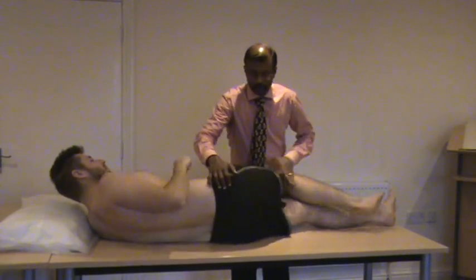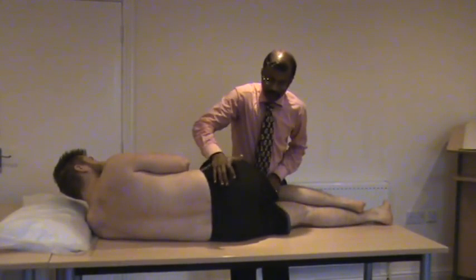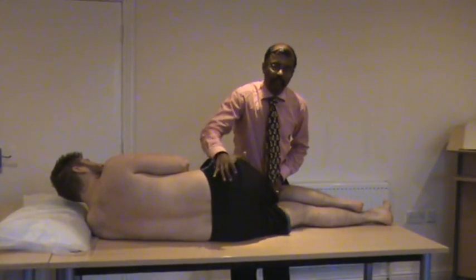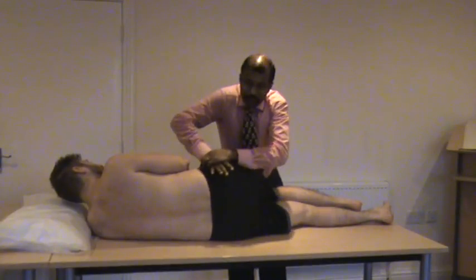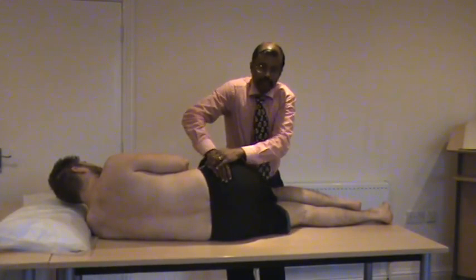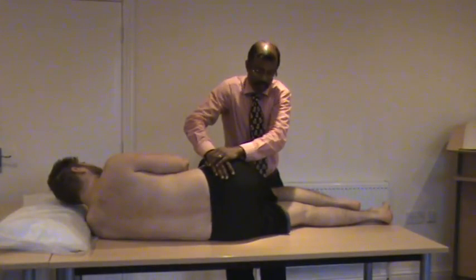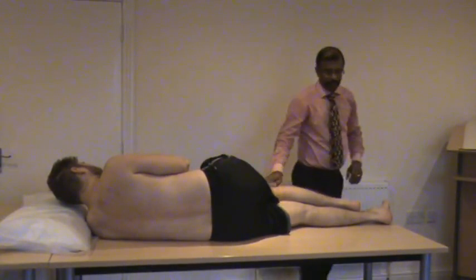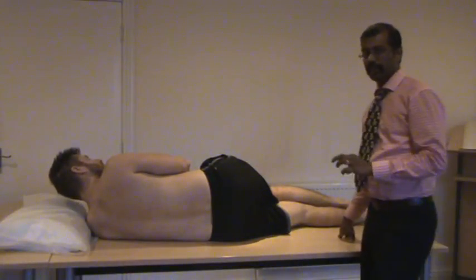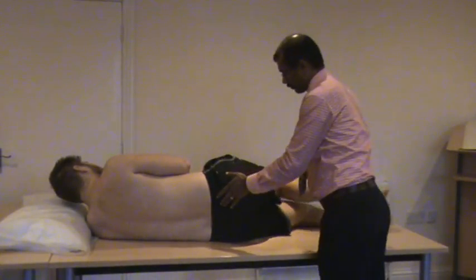And also you can do the sacroiliac joint percussion test by tapping on the sacral joint, or by pressing on the iliac crest to put stress on the sacroiliac joint. There's another test for the sacroiliac joint, which is the FABER test, which is flexion, abduction, and external rotation.